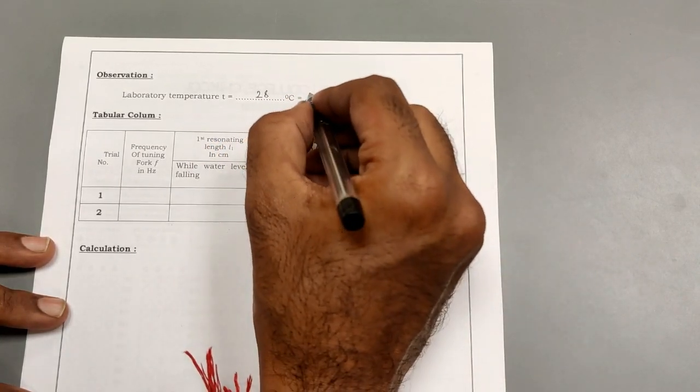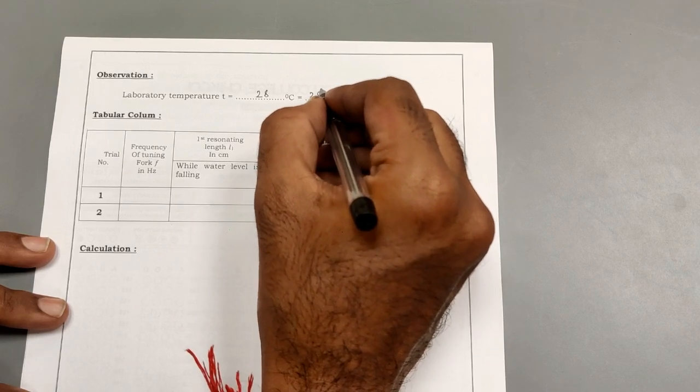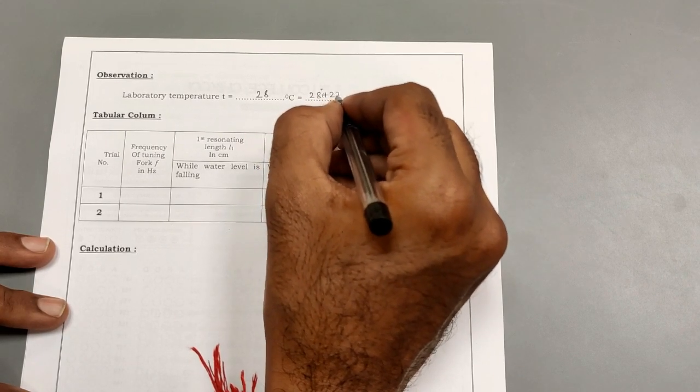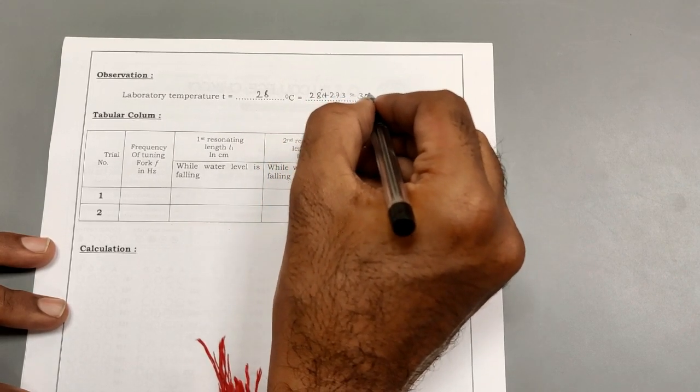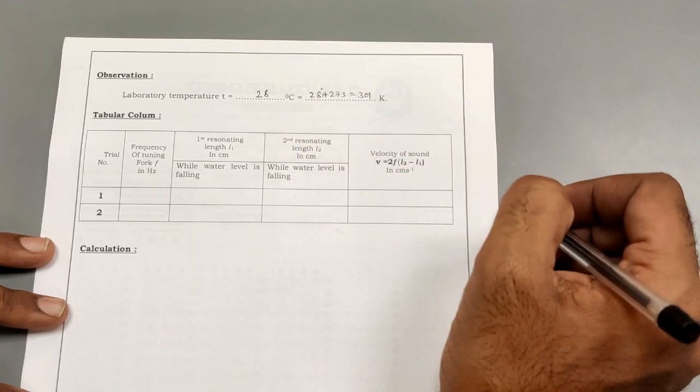ಕೆಲ್ವಿನ್ ಒಳಗೆ ಬೇಕಾದ್ರೂ ನೀವು ಕನ್ವರ್ಟ್ ಮಾಡಿ ಇಡ್ಬೋದು. How to convert to Kelvin? 28 degree Celsius plus 273. So this will be 301 Kelvin. ಇಷ್ಟು ನಮಗೆ ಕೆಲ್ವಿನ್ ಒಳಗೆ ಆಗ್ತದ್ರಿ.